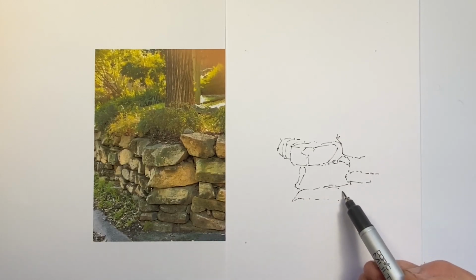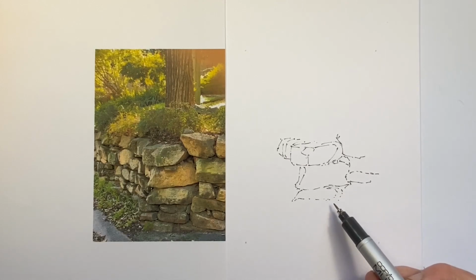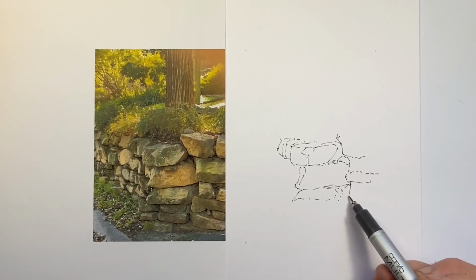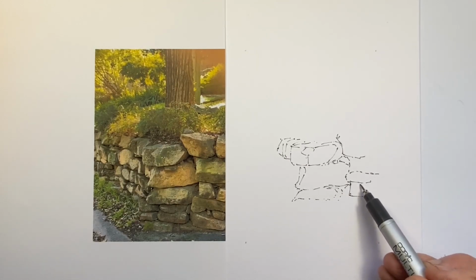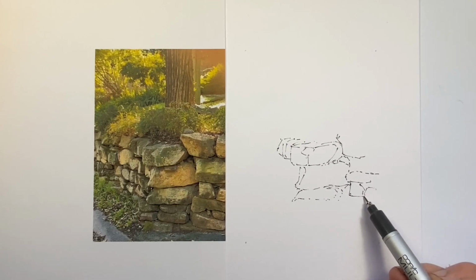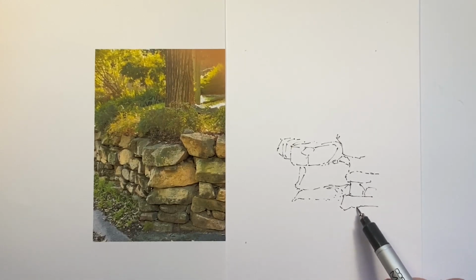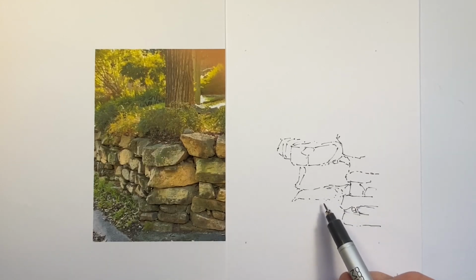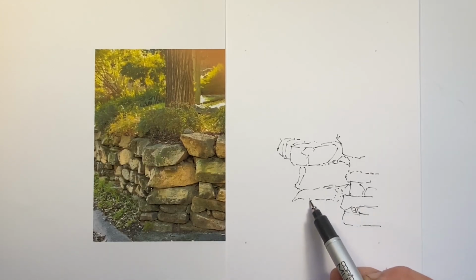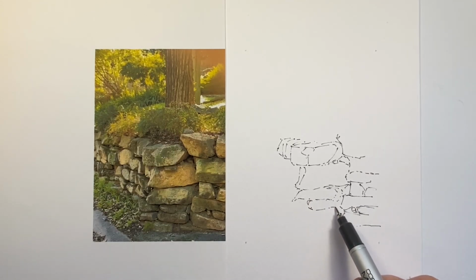So for all those things, I'm going with a lighter line, and I'm going to go all over as well, because I also want to create a strong sense of closeness with this center part where the dry stone wall is closest to us, and then create a sense of distance moving away, which is done partly through line work, but it is also done partly through our hatching.